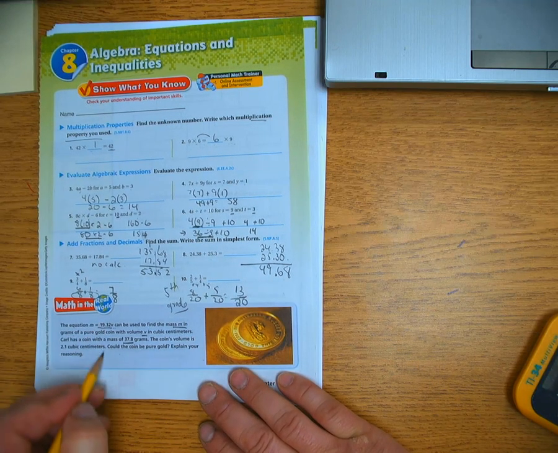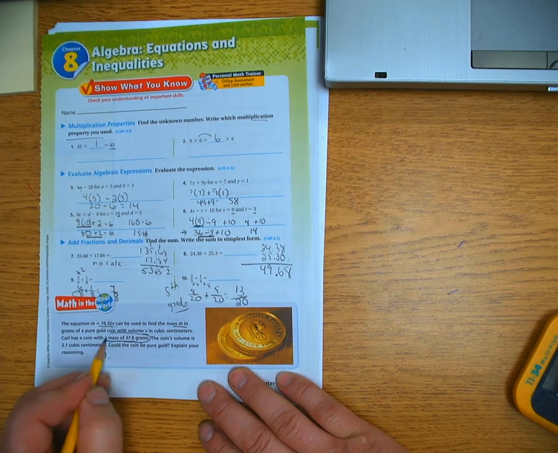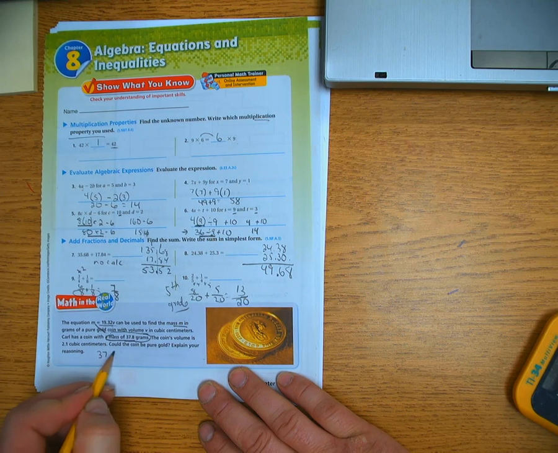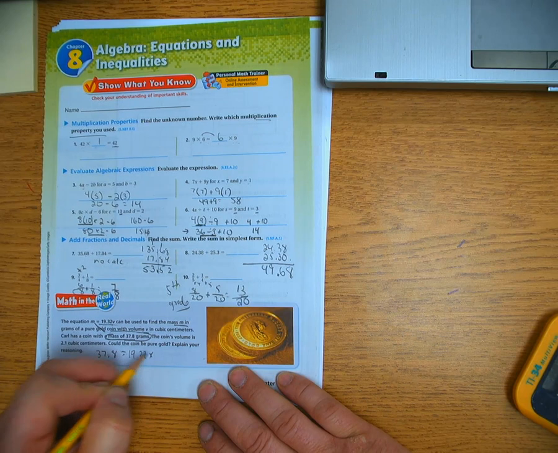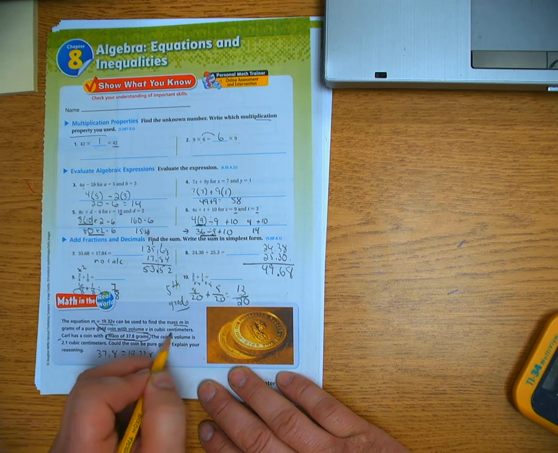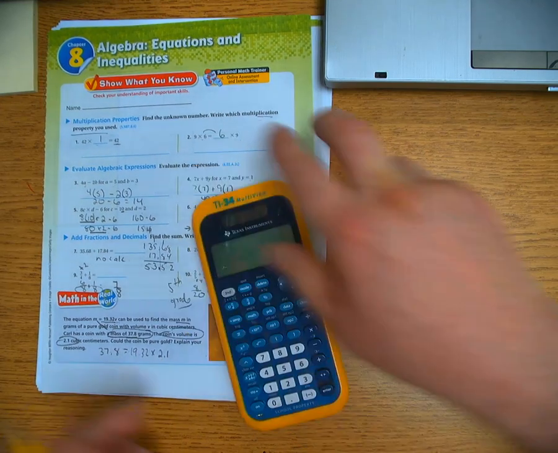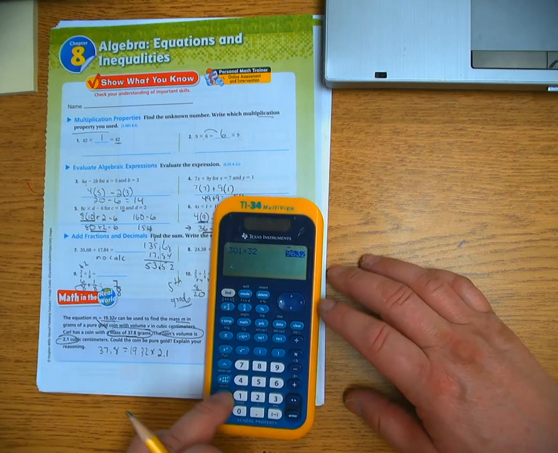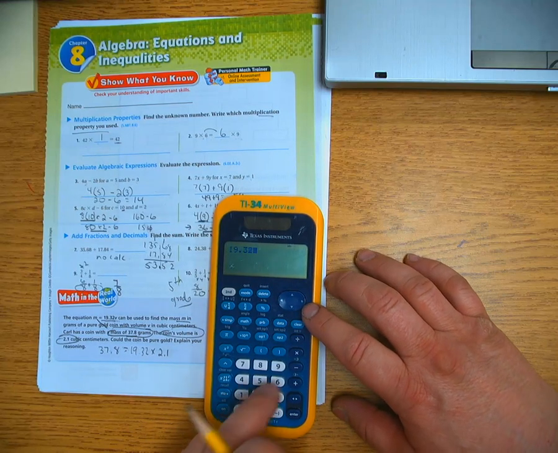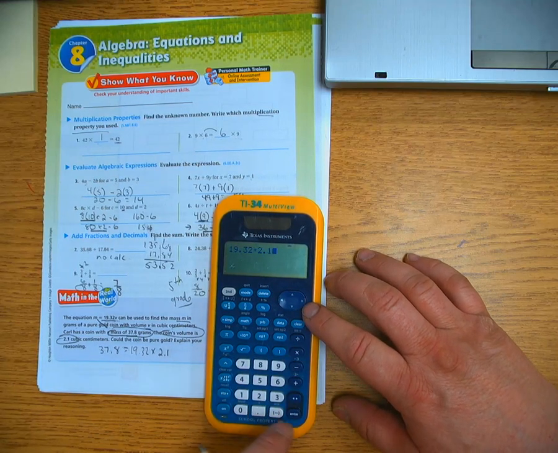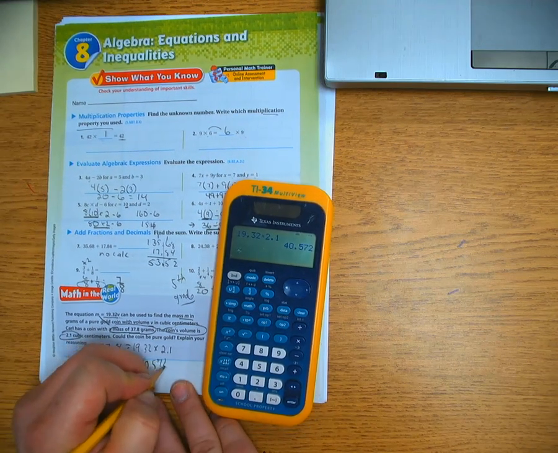So what they're saying is if I took the mass right here, substituted in for m, 37.8 equals 19.32 times, they're saying that the volume is 2.1. Now, if I took my calculator and I did 19.32 times 2.1, 40.572.